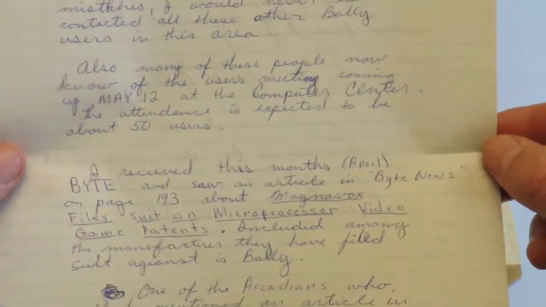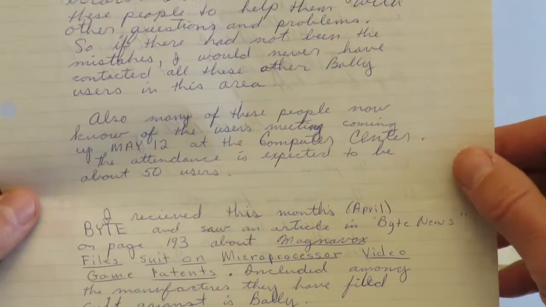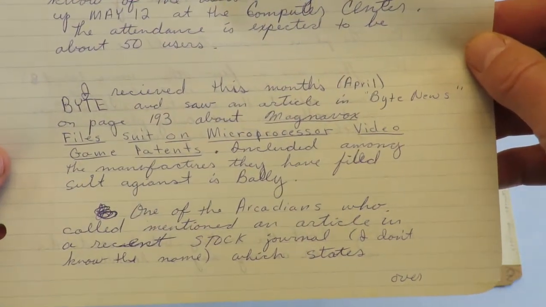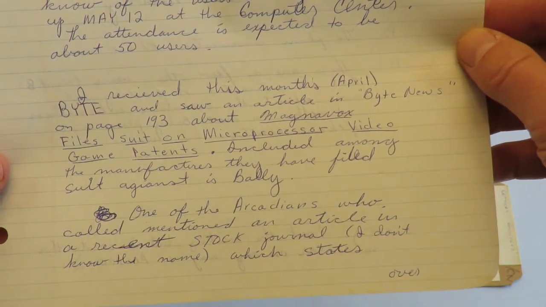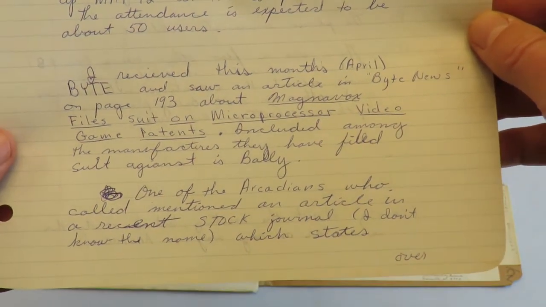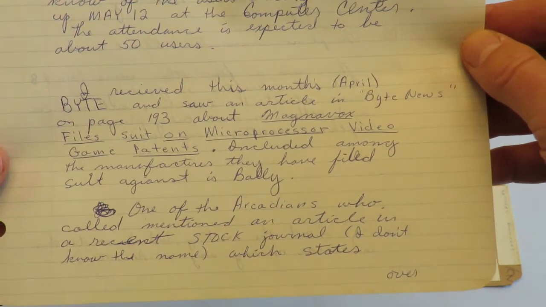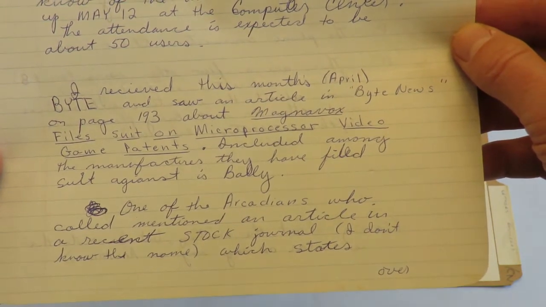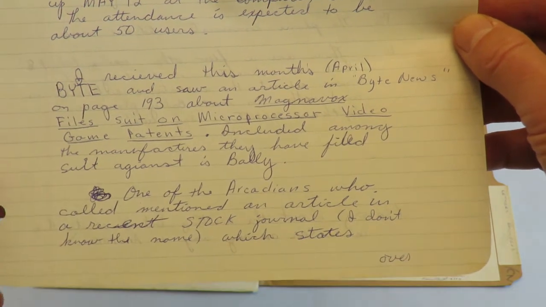Can you imagine 50 people who are Bally users getting together? This, of course, ends up becoming the Michigan Astrobugs user group, which is the biggest in the country. And it was around till, I don't know, till 83, 84. I received this month, April, Byte, and saw an article in Byte's News on page 193 about the Magnavox file suit on microprocessor video game patents, including among manufacturers that have filed suit against is Bally.